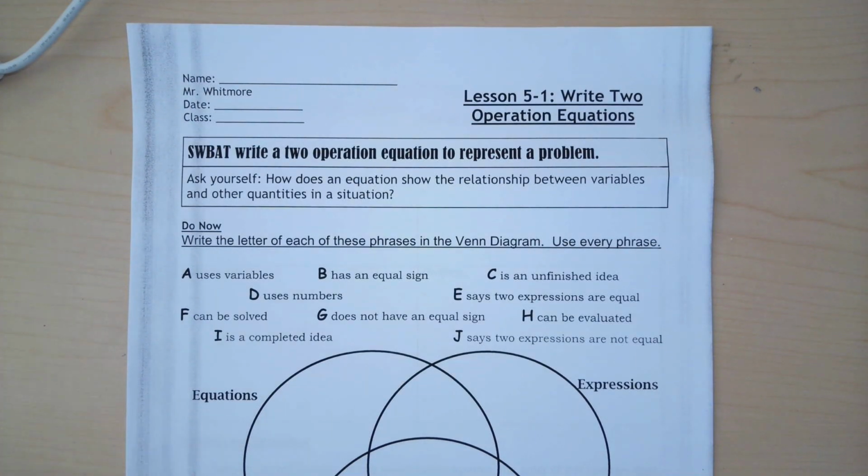Hey, welcome back, everybody. We're about to start our newest topic, Topic 5, and in this topic we'll learn how to use equations and inequalities to solve different types of problems. In today's lesson, we'll be writing two operation equations. So that's our objective for today, is to be able to write two operation equations to represent a problem.